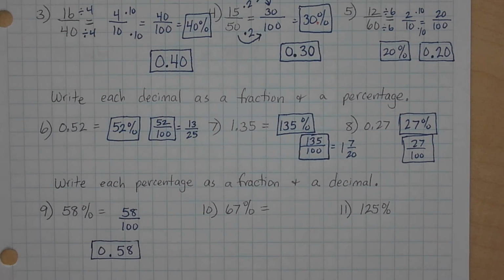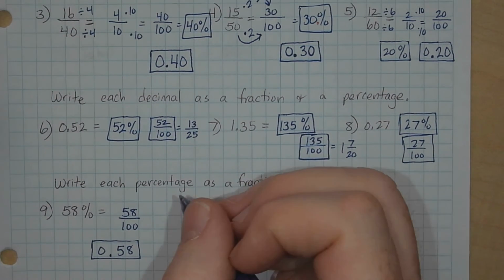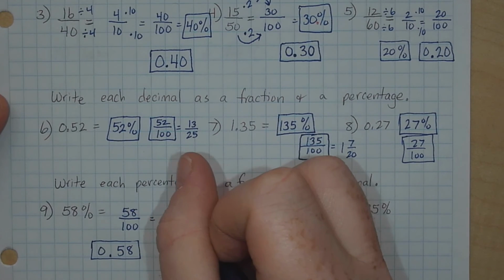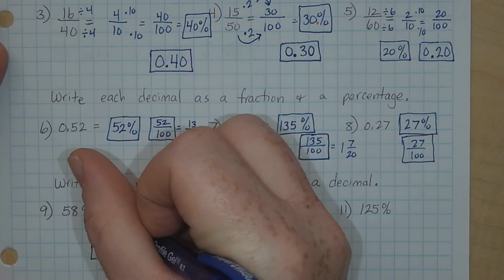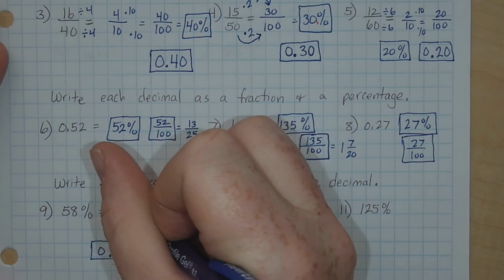Of course, you could simplify 58 over 100. You could divide by 2 and get 29 over 50. But again, it depends on whether or not you want to simplify it. For right now, I'm not going to simplify it. I'm just going to leave it as this for now.